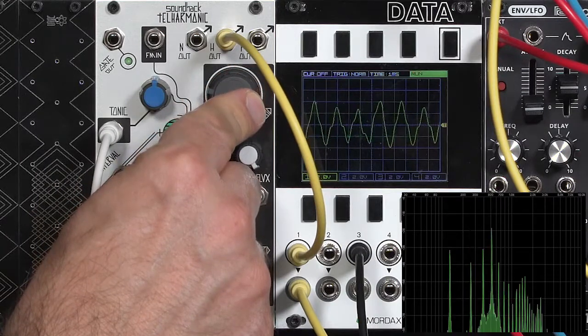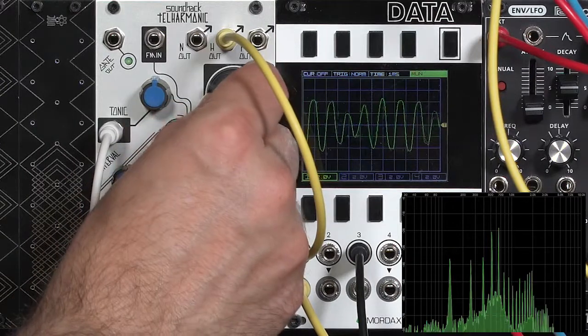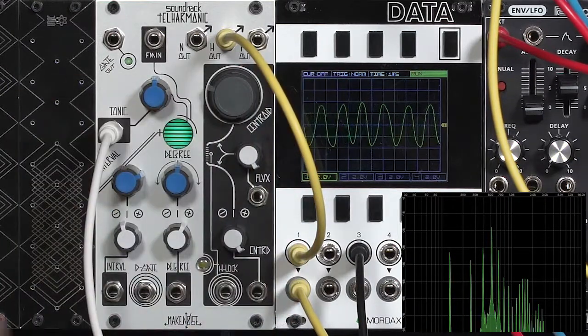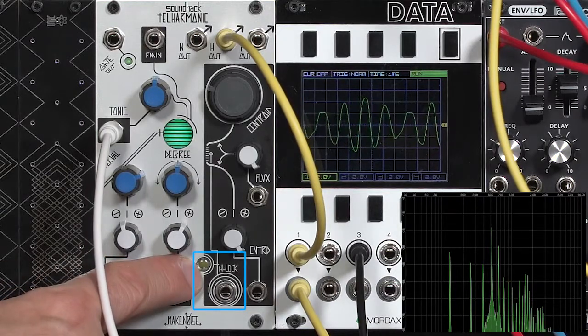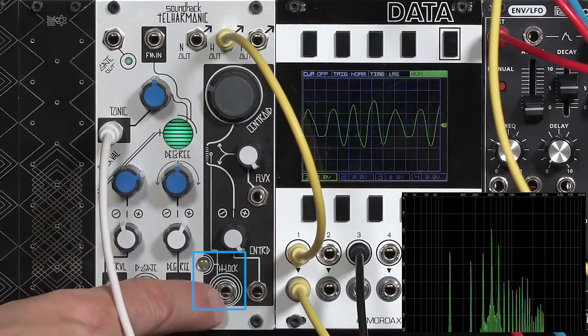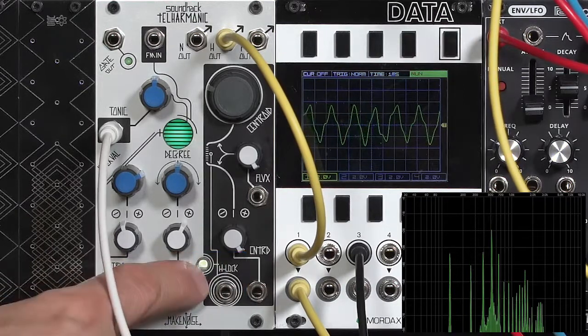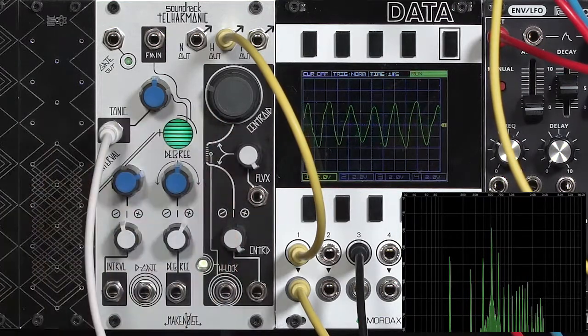Decide what harmonics I like. I'm going to say I like that harmonic right there. If I always want that harmonic to be present, I press the H lock button. That locks that harmonic on. You can also send a trigger signal to this input to do the same thing. Now we're going to always use that harmonic, as long as flux is not all the way counterclockwise or off.